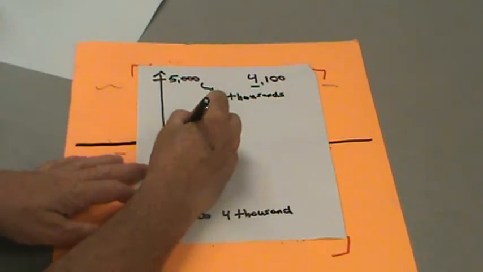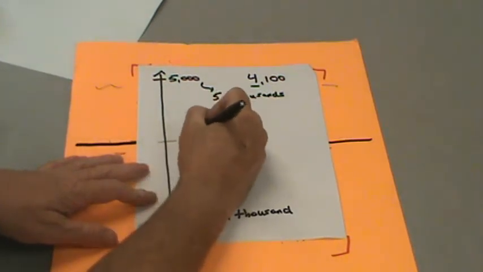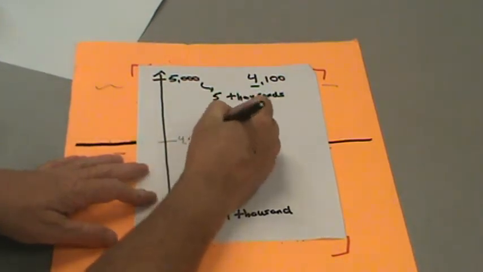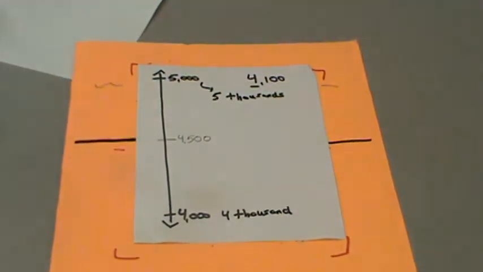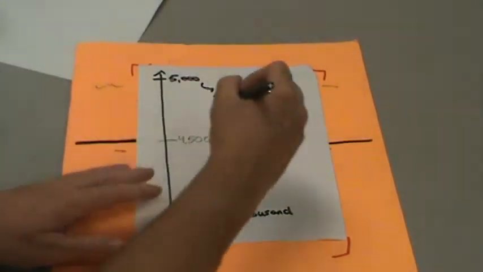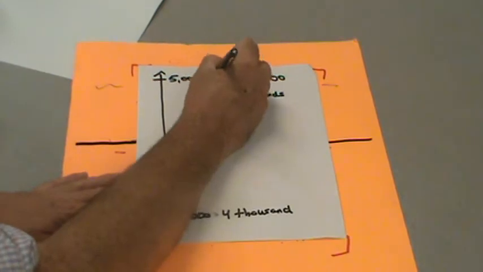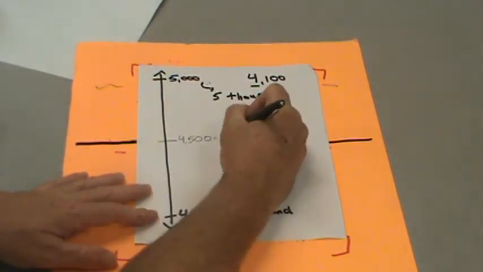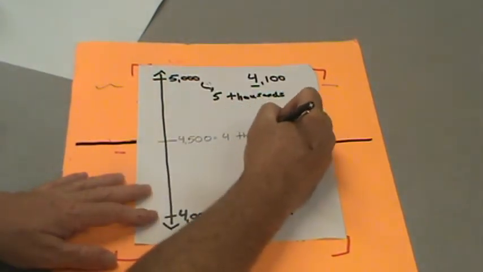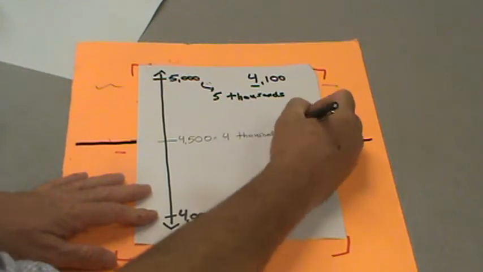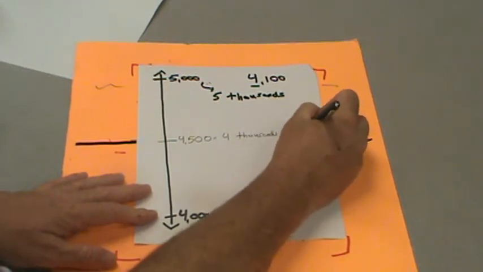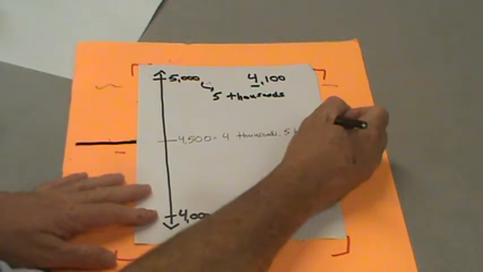So let's go ahead and write 4,500 here. And we could write that out as 4,000s and 500s. That is our midpoint.